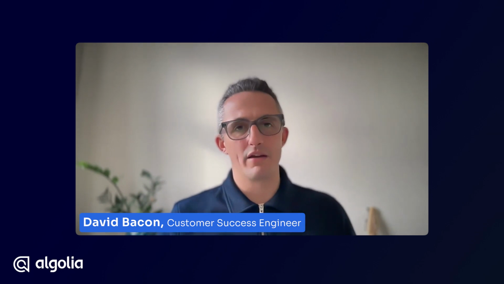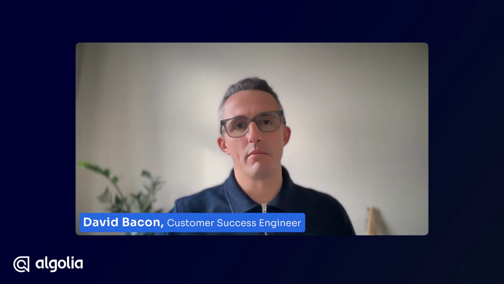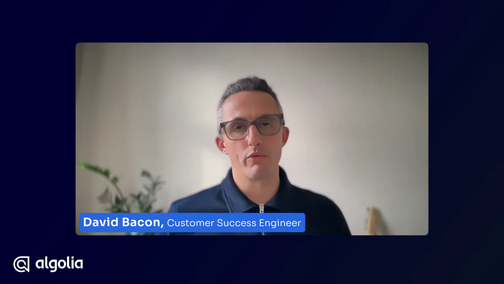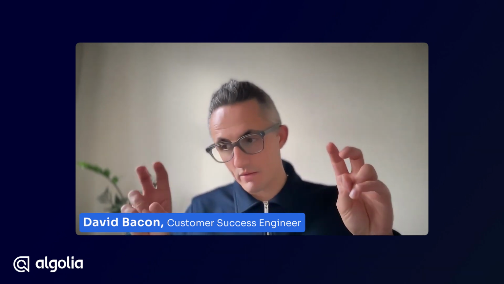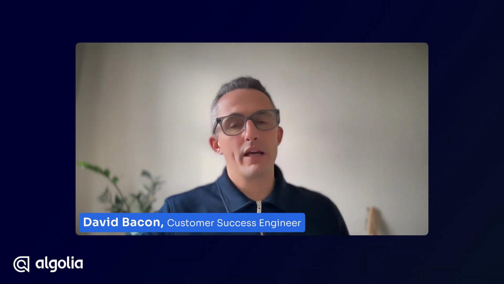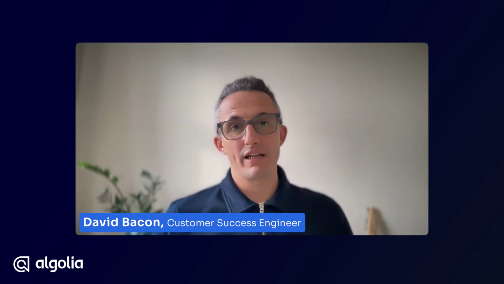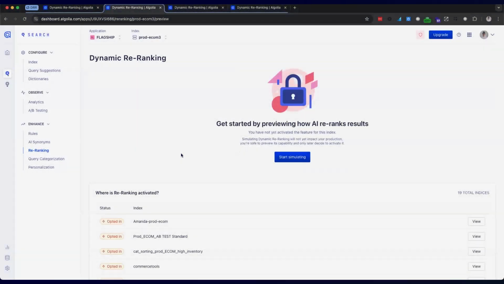So just continuing this DJ analogy, even the best DJ, whoever your favorite DJ is, needs feedback from the crowd. They need to know which tracks are really hitting the mark. And in our case, that feedback comes from user behavior data. DRR works with what we call the wisdom of the crowd. So to get DRR really working its magic, you need to be sending events, specifically clicks and conversions, to Algolia. So let's jump into the dashboard and see dynamic re-ranking in action.